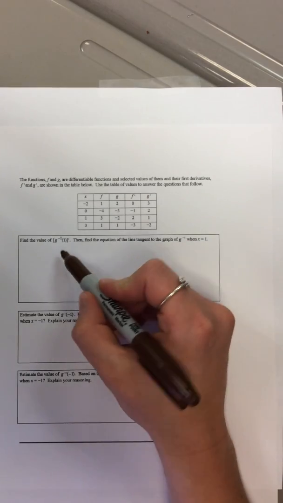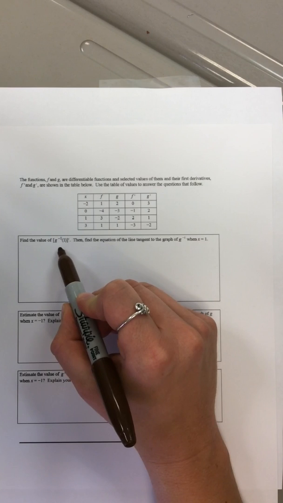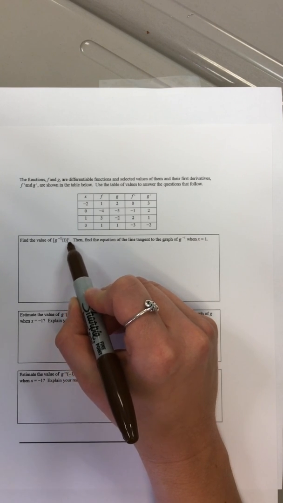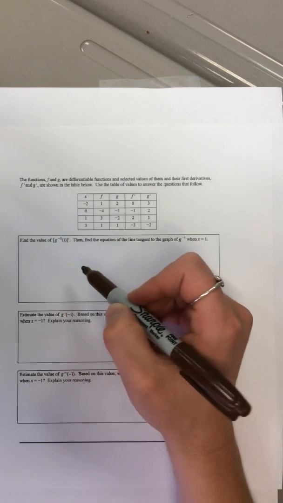So let's do that. This one says, find the value of the derivative of g inverse of 1. So the derivative of g inverse of 1.